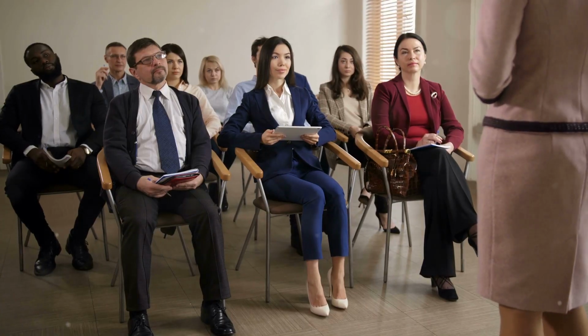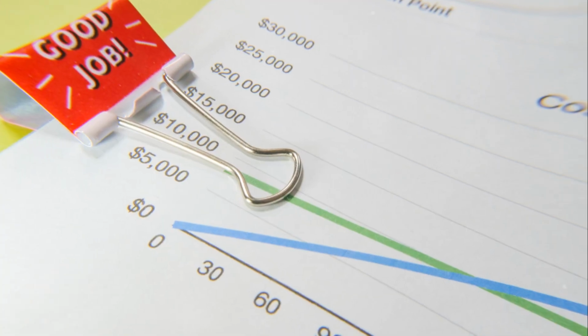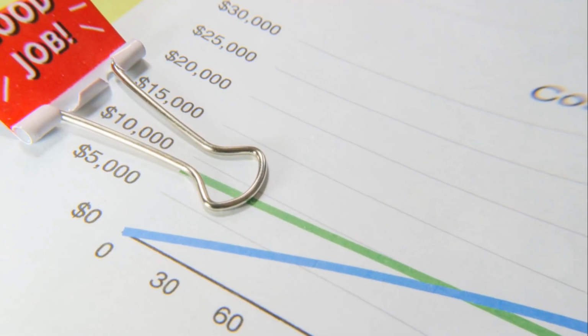Section 11. Conclusion. Navigating the job market landscape. The unemployment rate is a vital sign of the U.S. economy. It tells us how many people are looking for work but can't find it, and it can give us clues about the overall health of the job market.